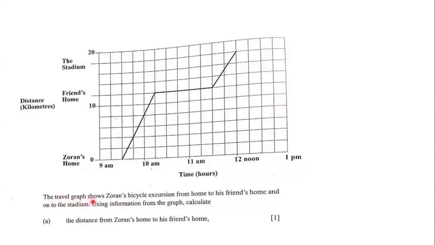The travel graph shows Zoran's bicycle excursion from home to his friend's home and onto the stadium. Using information from the graph, calculate the distance from Zoran's home to his friend's home. Now notice that here is Zoran's starting point, and so he started the journey at 9:30.